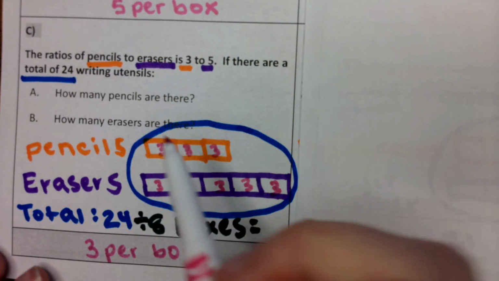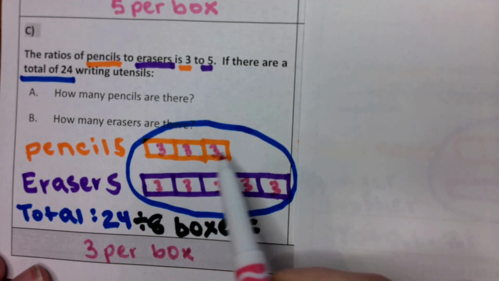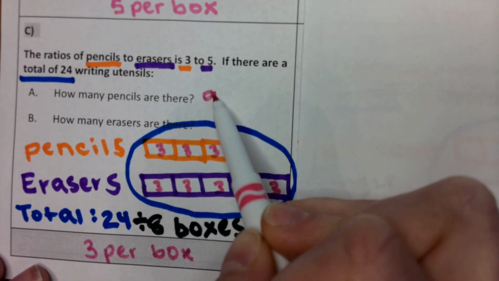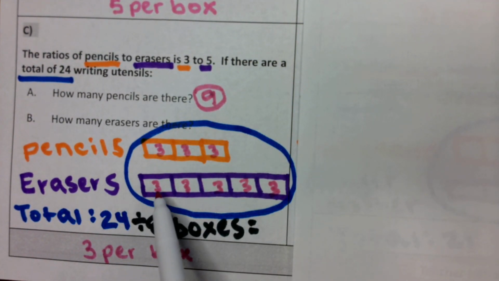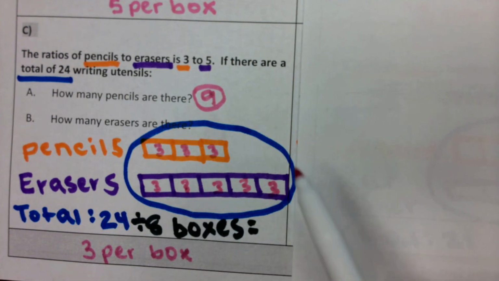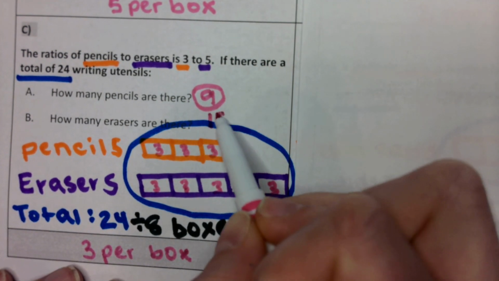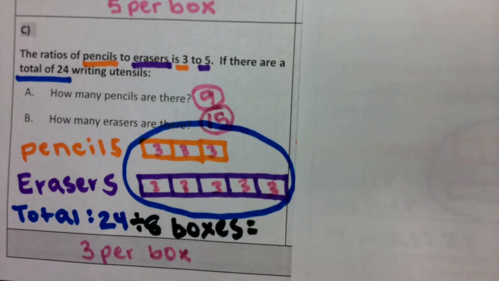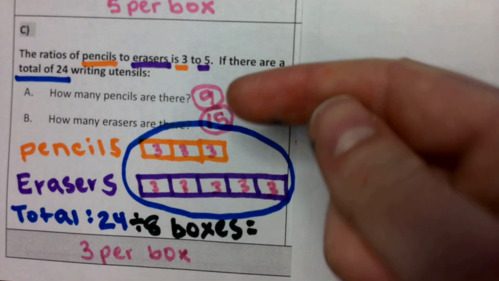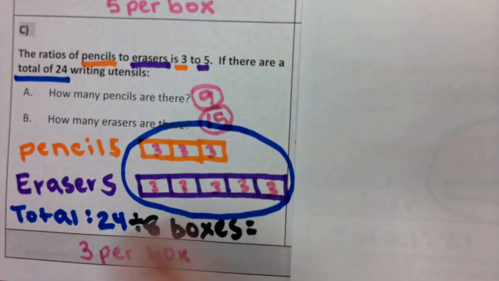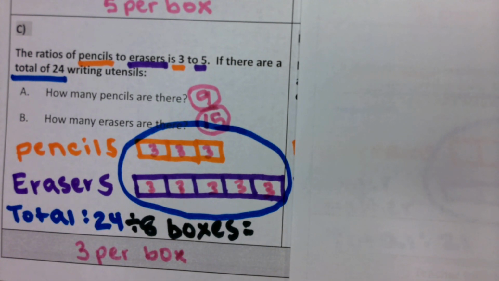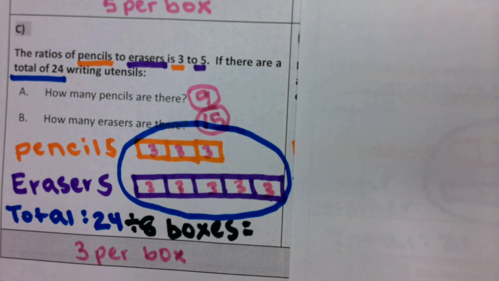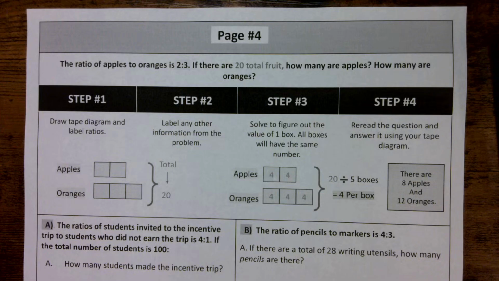So I can see 3 times 3 for our pencils is 9. And then for our erasers, we have 3 times 1, 2, 3, 4, 5. 3 times 5 is 15. I can check my work by adding together 9 plus 15, which gives us 24, our total. Complete the rest of page 3 and then come back to the video.